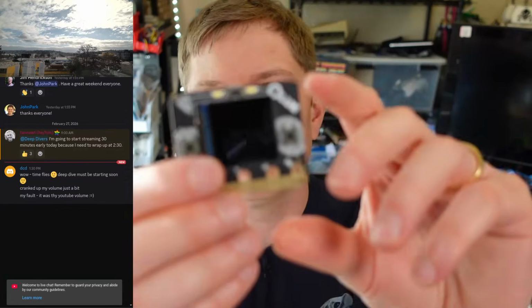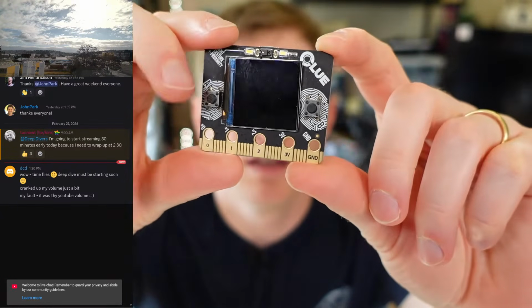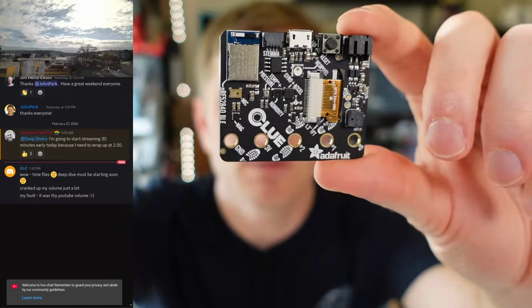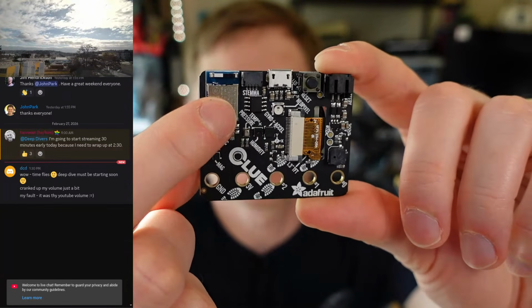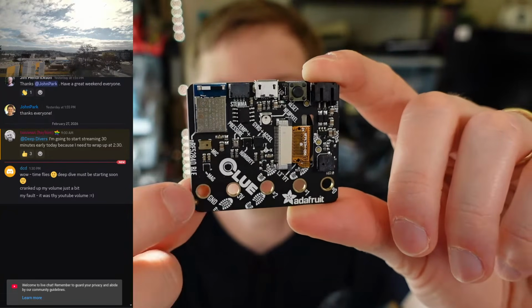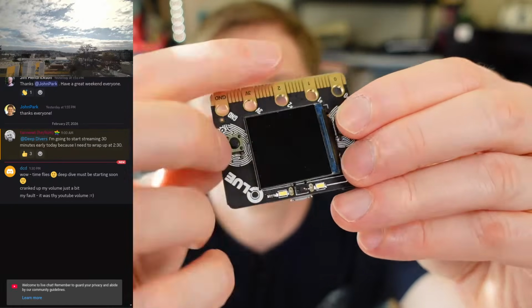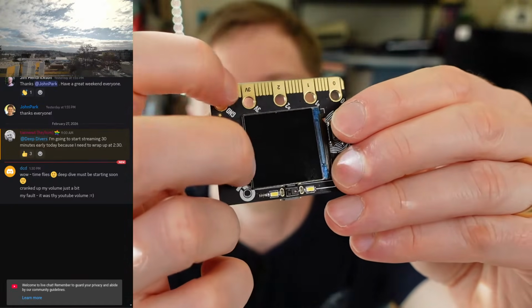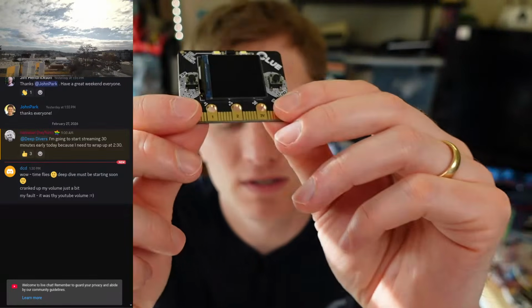Let me decide what to show. Okay, so here we have a Clue. This is a board that Adafruit produces. Underneath this little metal canister is a chip that's an all-in-one computer and runs the whole thing, including some sensors on the back here, buttons on the front, and then these are connections you can expand out. So CircuitPython runs on this board and a lot of other boards, so that it makes it really easy to program.